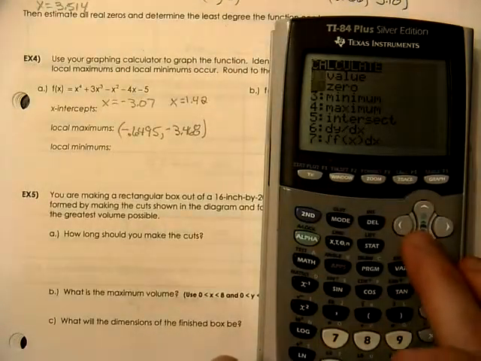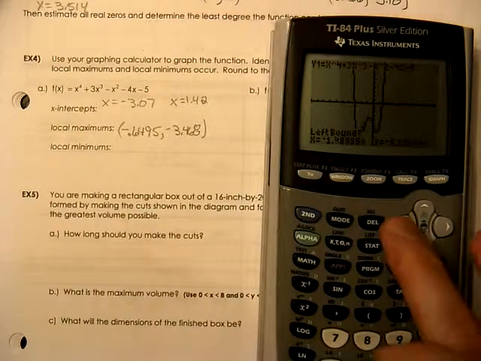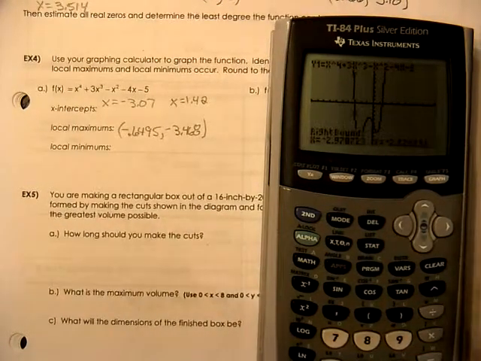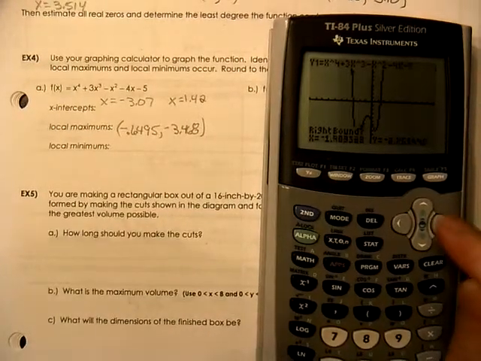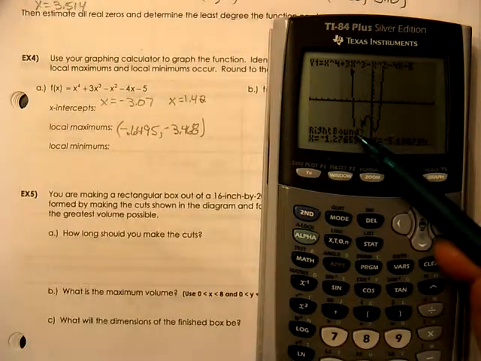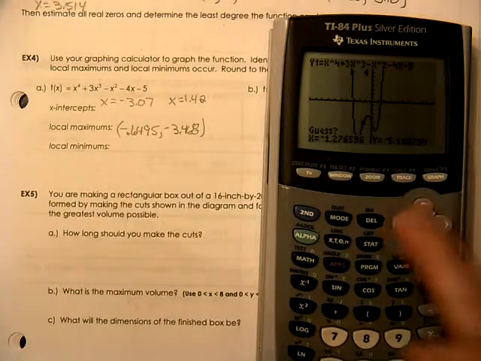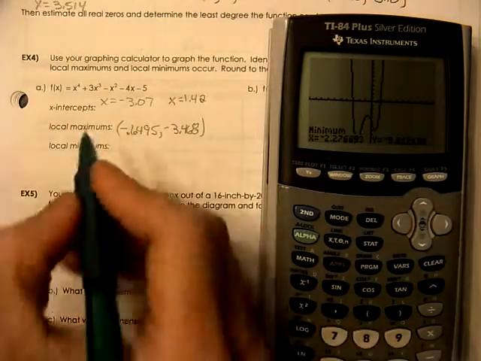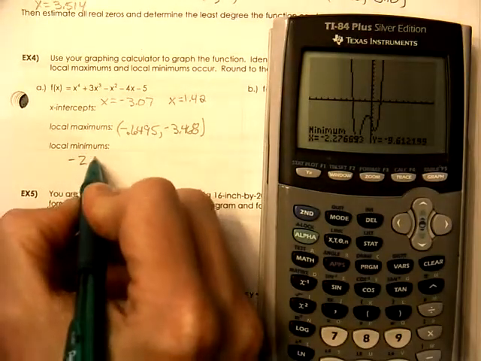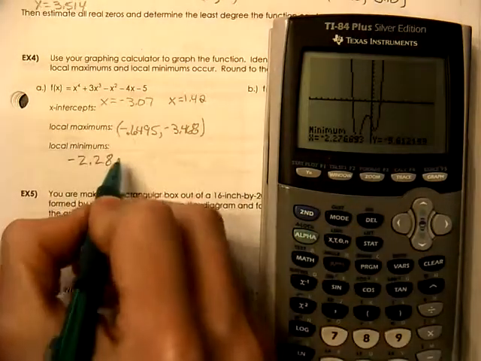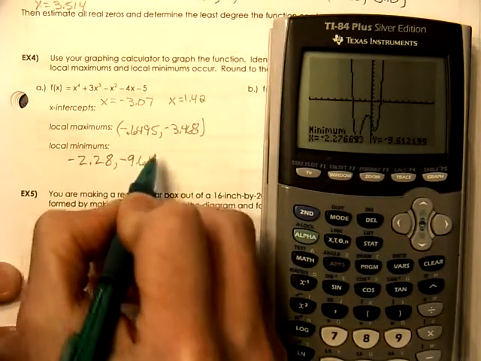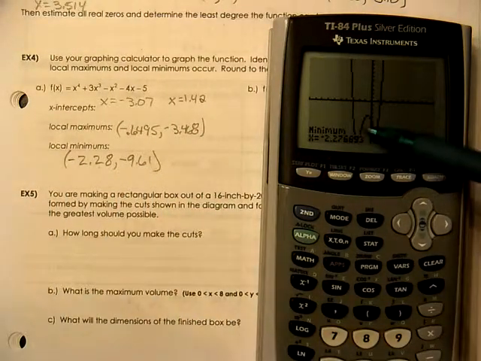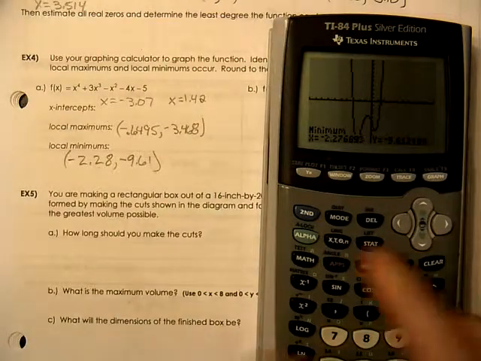Local minimums would be the low point. So second trace, we go to minimum. You need to be to the left of where you think your minimum is located. That's going to be down here, so that's to the left of it. That's to the right of where our minimum is going to be located. And you can just start heading down to about where it would be. And we have a local minimum at negative 2.28 and negative 9.61. That's the x-y location of your local minimum.